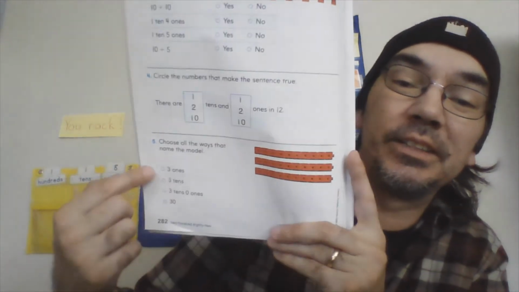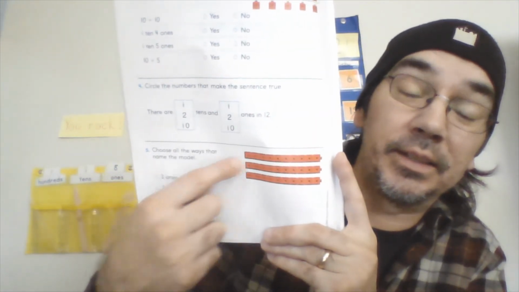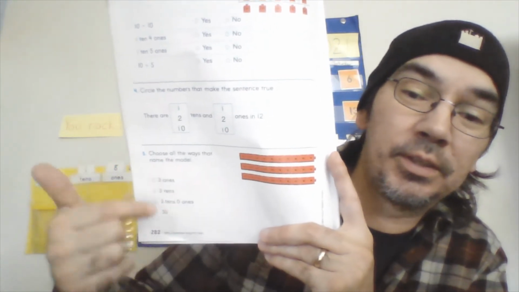Choose all the ways that name the model. So you're going to see how much this is. Circle all the ones that say the same number. All right, there's different ways to write numbers. Circle all the ways to write that number there. Okay?